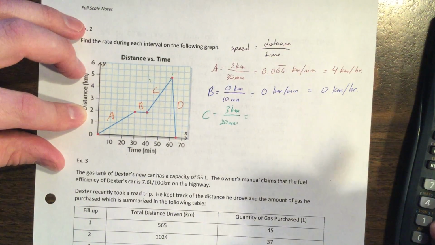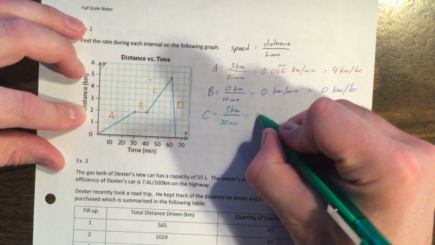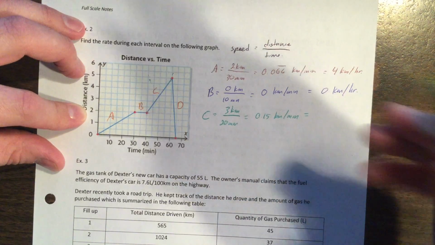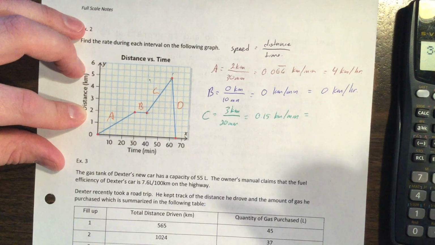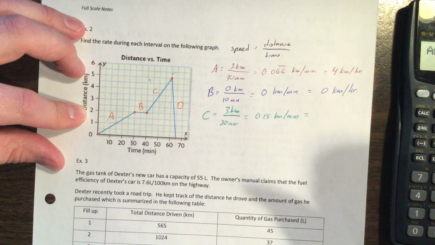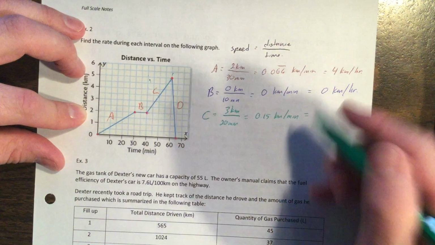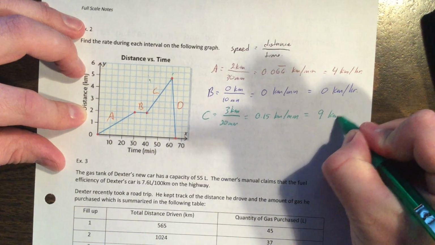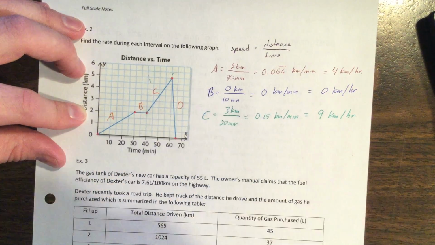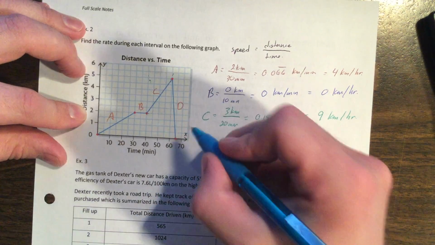And that would be 0.15 kilometers per minute. And some of you are working really feverishly to try to get this. If we multiply that by 60, this is the same as 9 kilometers per hour. I multiplied by 60 because there's 60 minutes in an hour. So that's how we get the kilometers per hour there.